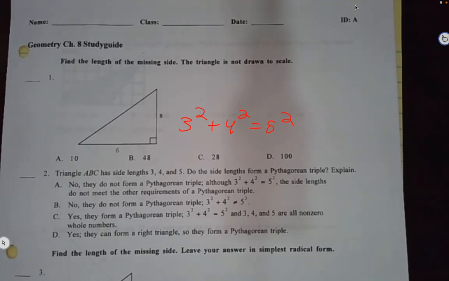So this one, it's C. D is not even an option, okay? It's broken. All right, are we good with that? Okay. The next one.